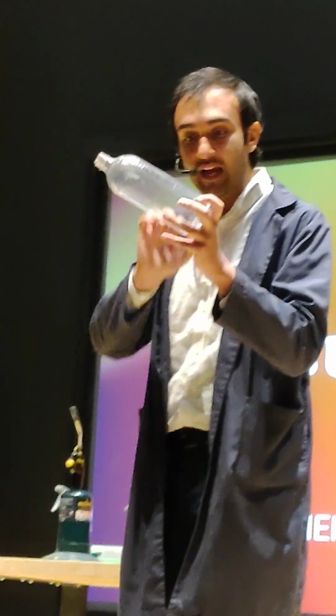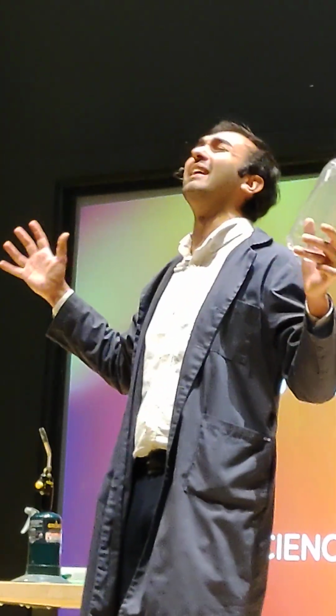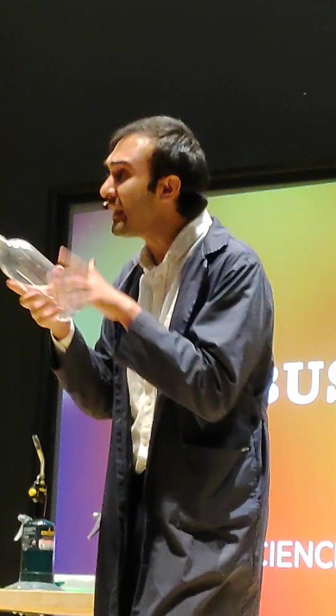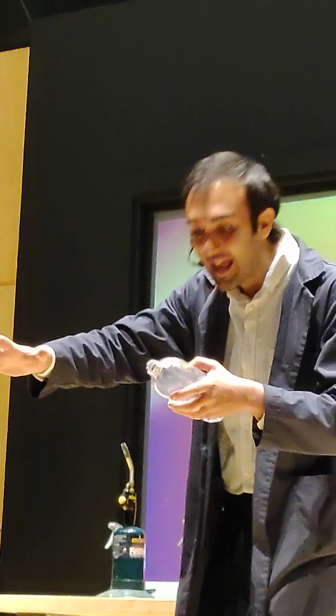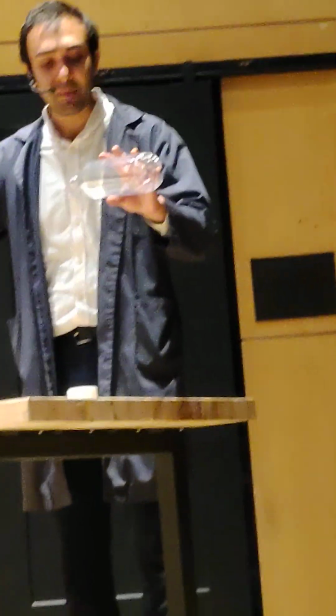When you heat up the air inside this bottle, the air will be so expanded it cannot be contained in this bottle. It'll have to run out, press out. This exertion of energy will take us to the moon. All right, let's expand the air.